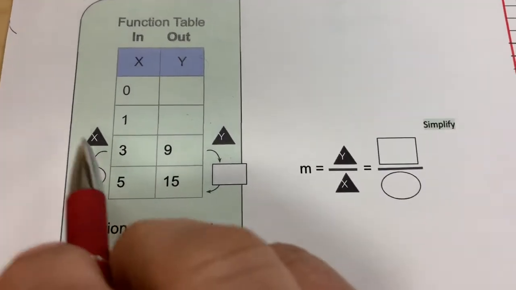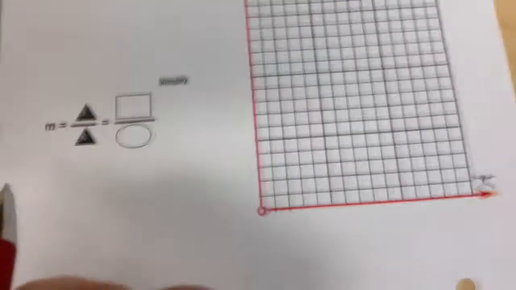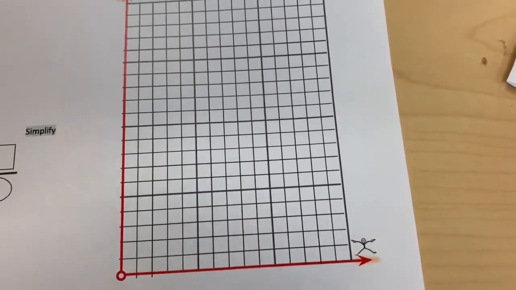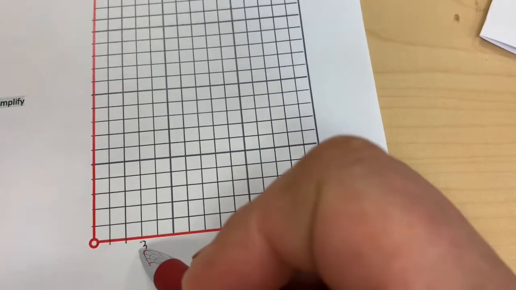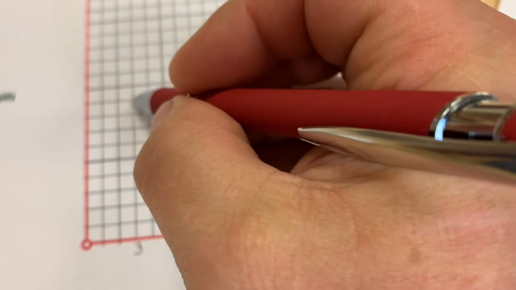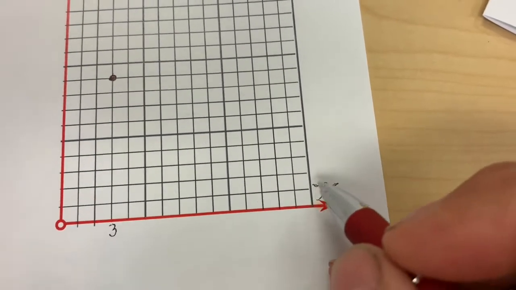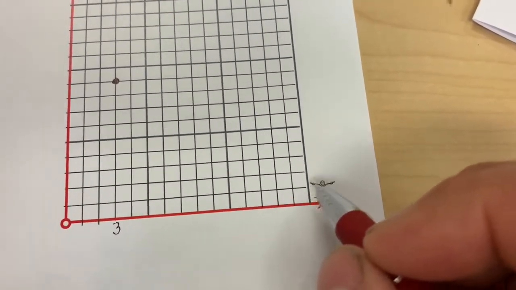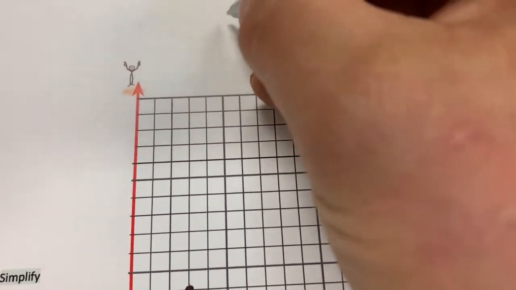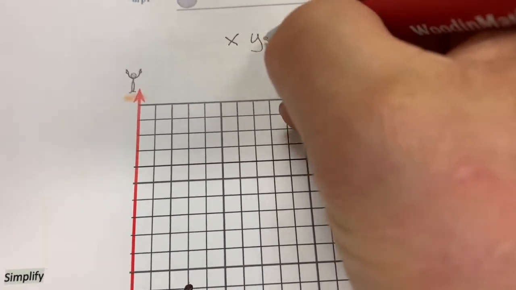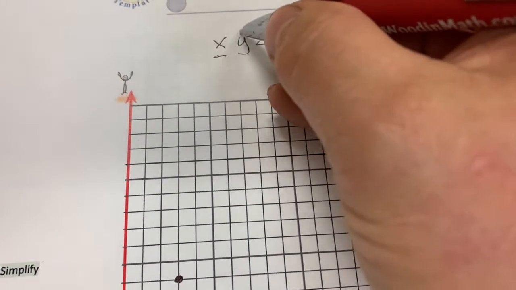First thing I'm going to do, I'm going to graph these 2 points, 3, 9, and 5, 15. So I'm going to look over here, and I'm going to find 3, and go up 9. Notice some of the helpful ideas. If you make a big X with your body, you're pointing to the right and the left. That's where you start. And then you go up. So as long as you can say X, Y, Z, you start with the X, and then you move to the Y.